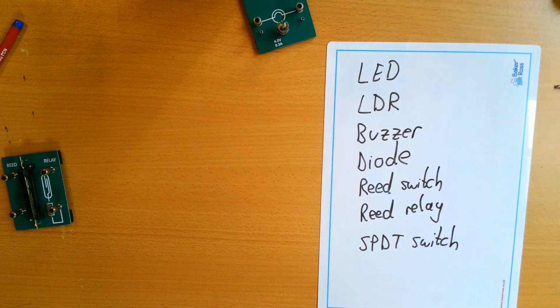Hello. In this video we are going to look at the use of some lesser known circuit components in circuit diagrams. These are more advanced than the very simple circuit components you might have used when you initially start making circuits. So we've got an LED, which stands for light emitting diode, an LDR, which stands for light dependent resistor, a buzzer, a diode, a reed switch, a reed relay, and an SPDT switch. So we're going to work our way through these.